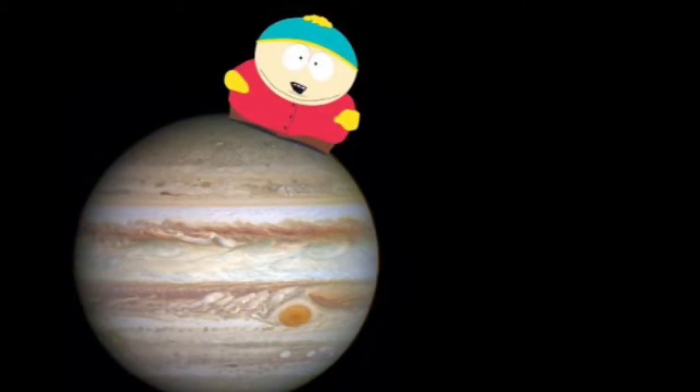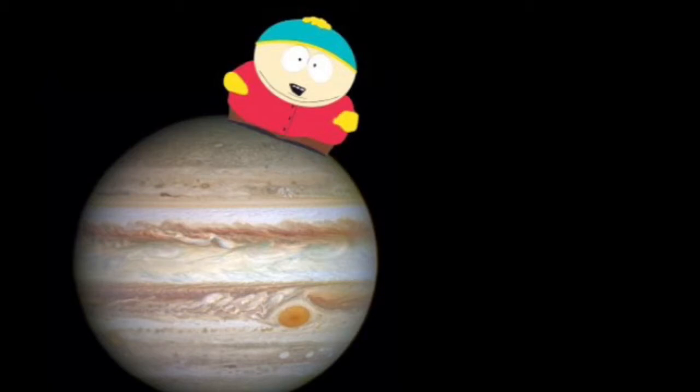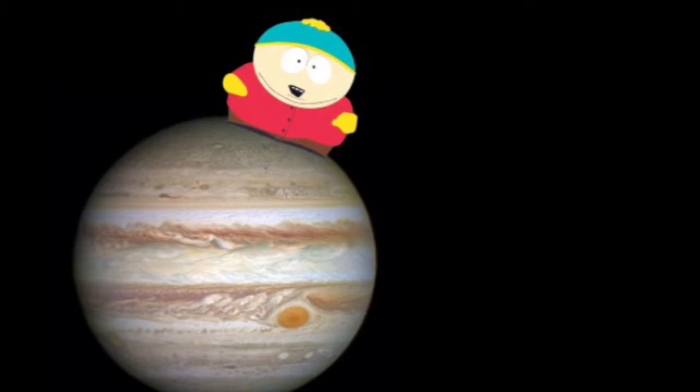Jupiter is a gas giant. Jupiter is made out of hydrogen gas and helium gas. Jupiter is the 5th planet closest to the Sun. Jupiter orbits the Sun in a prograde direction. This planet is 5.2 AUs away from the Sun.